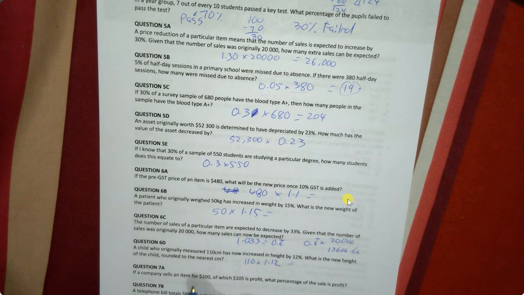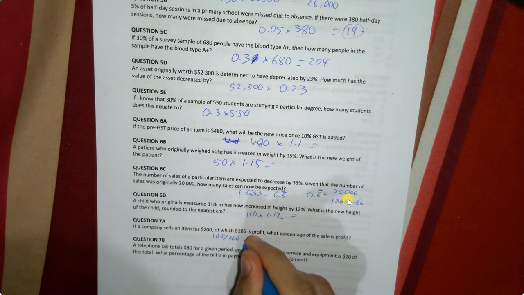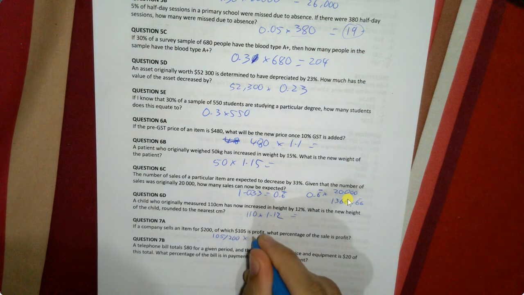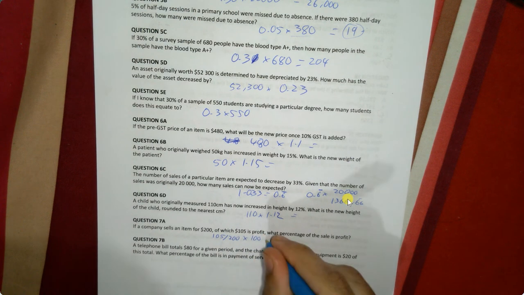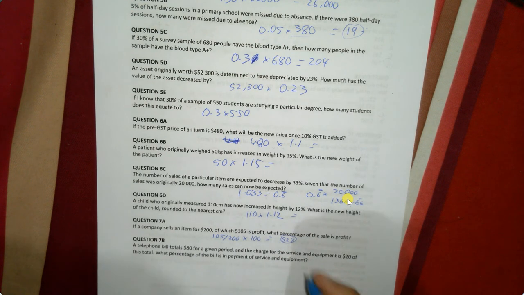Next one, $200, of which 105 is profit. What percentage is the profit? Well, it's a little bit more than 50% because 105 out of 200 is a bit more. But you've just got to do one out of the other. That will get you a decimal and you times that by 100. I think it's going to be roughly like 52%, thereabouts. Yeah, 52.5 actually, off the top of my head.